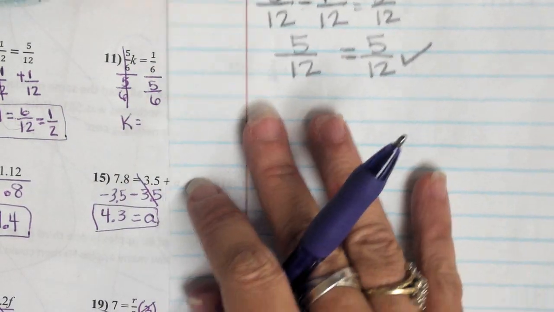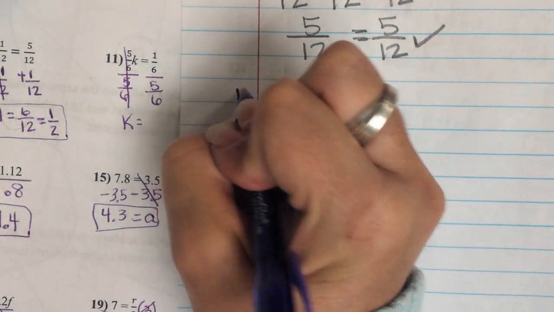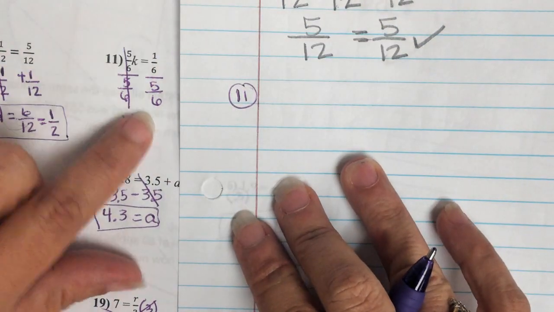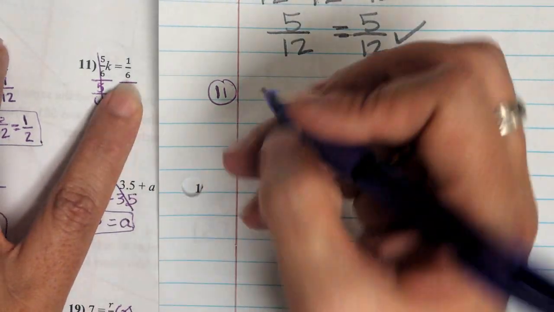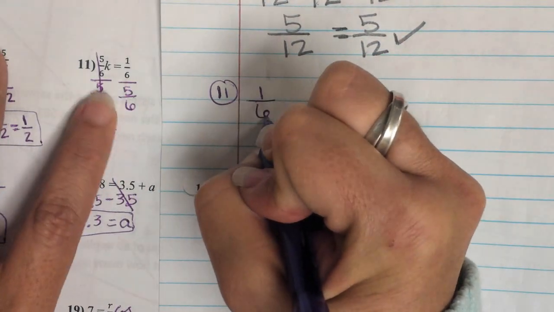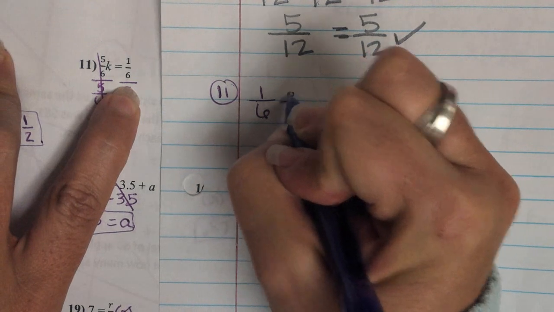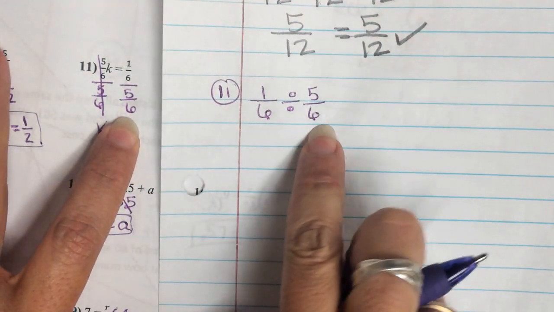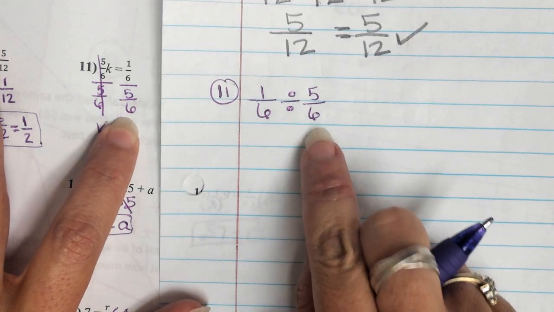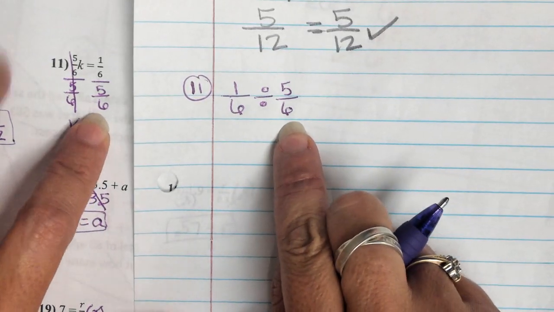Now, this is the weird part. This is what kind of flips some kids out. Listen, if you read it from top to bottom, it is read as 1/6 divided by 5/6. That is how it is read. This is the way that we learned it in class about a month ago.